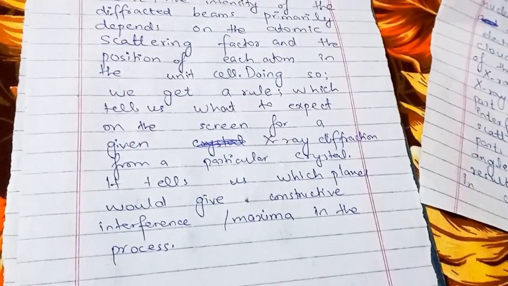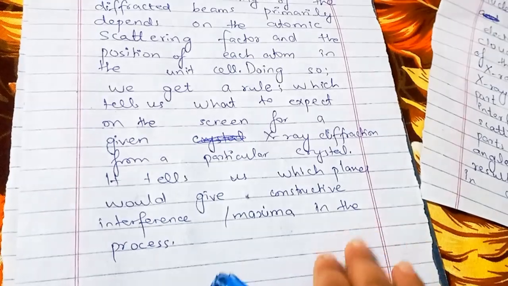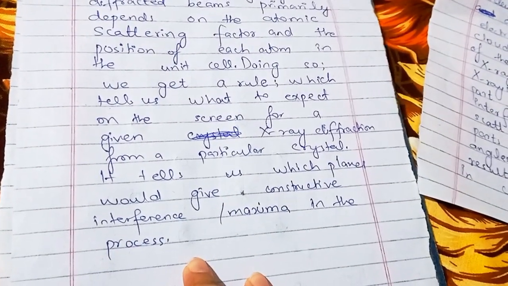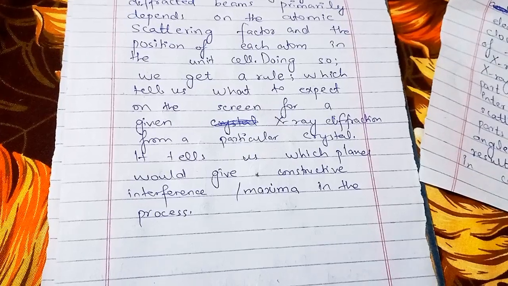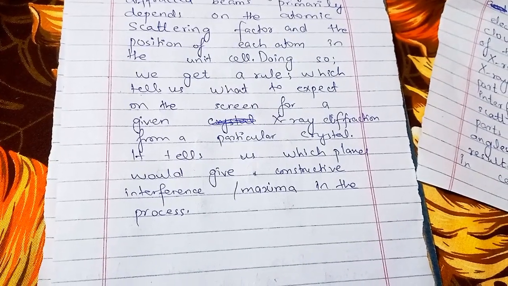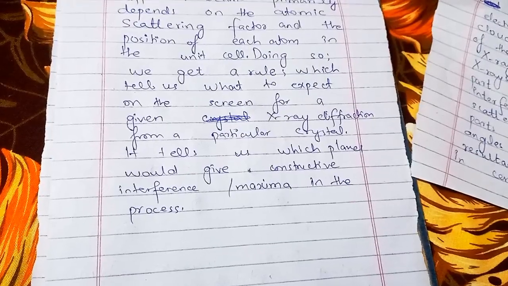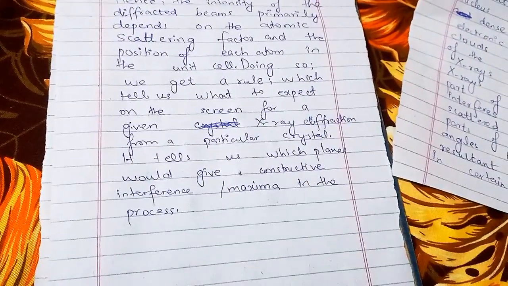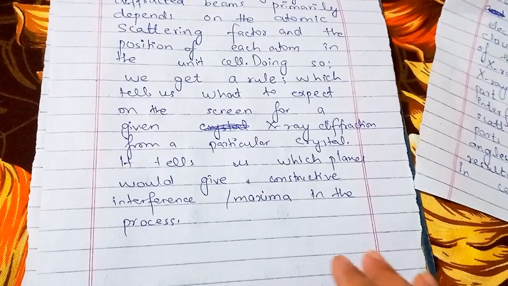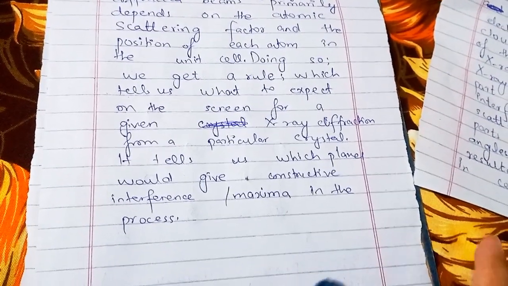We can calculate the geometrical structure factor by finding out the interference of all the waves from all the atoms in a unit cell. We'll get a formula. That rule tells us what to expect on the screen, like which maxima we will get and which planes will give these maxima. So these are all the benefits. Having this information, we can know plenty of things related to crystals and their patterns on the screen.